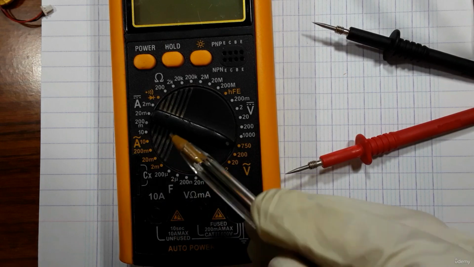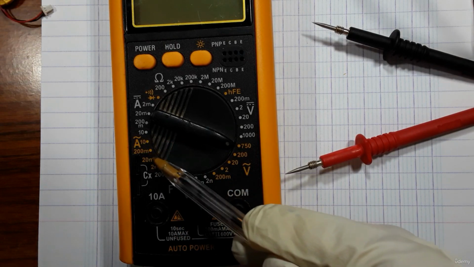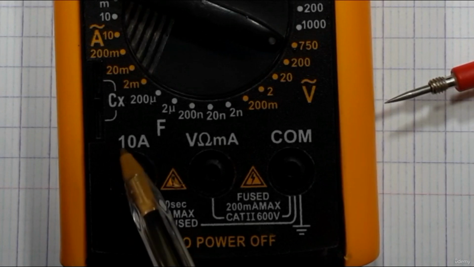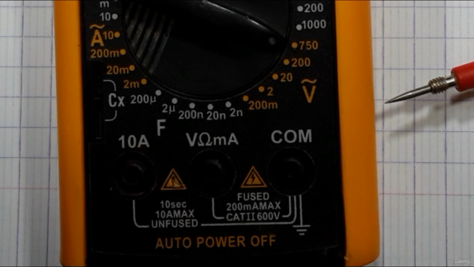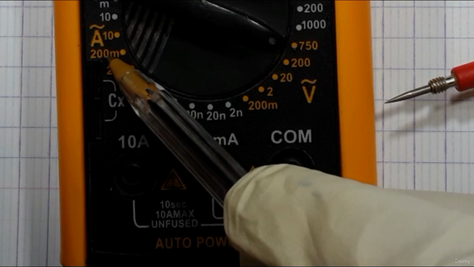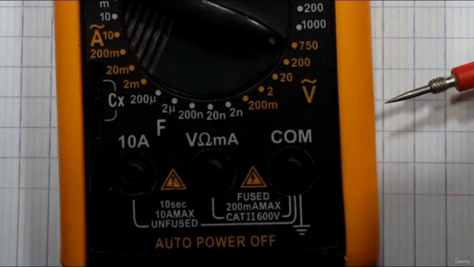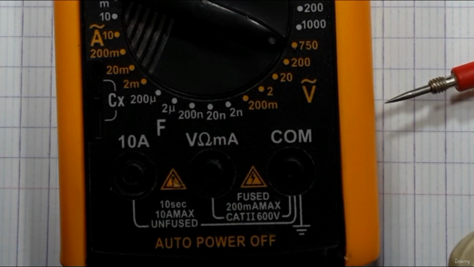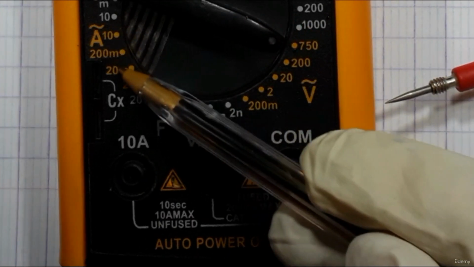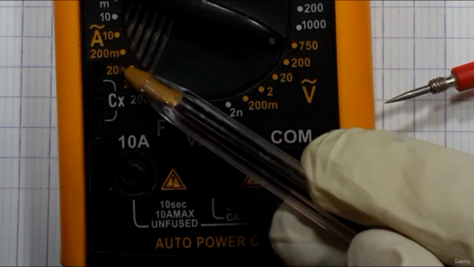But to use it here, you should select this. We will see, you should select this jack. We have here 10 amps. So as I told you, if you have an AC circuit and you want to know the value of the power that flows in the circuit, you can use this.